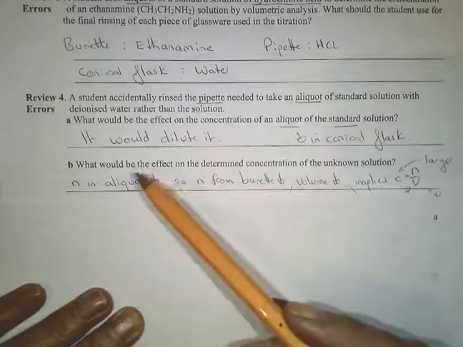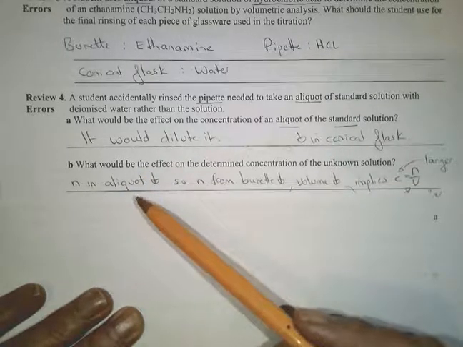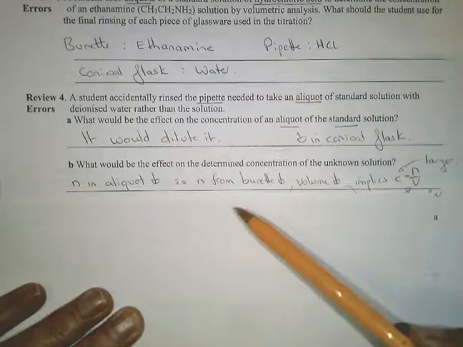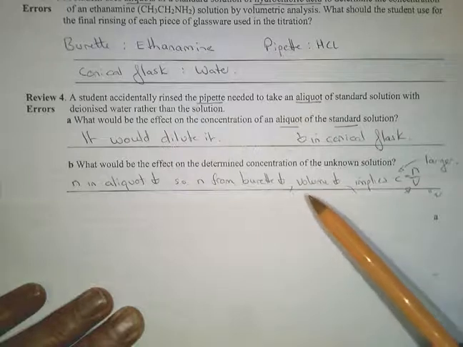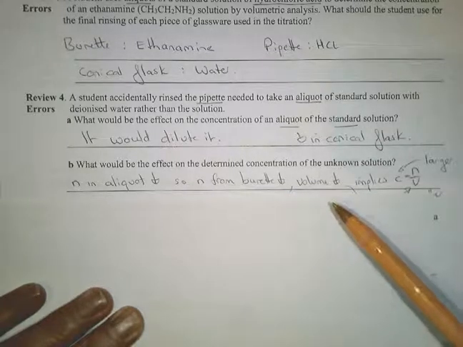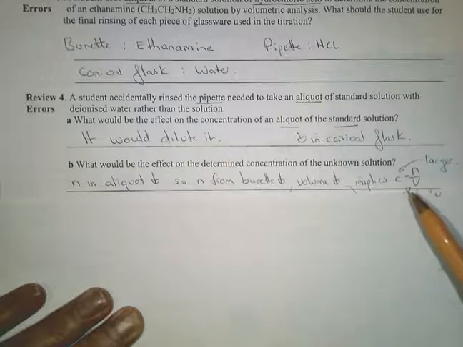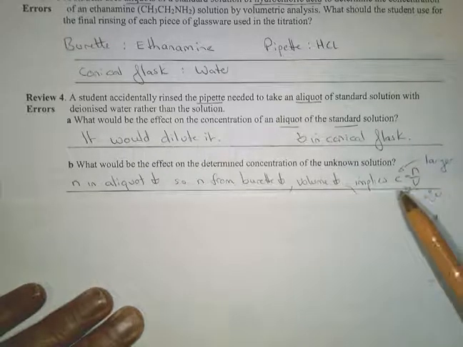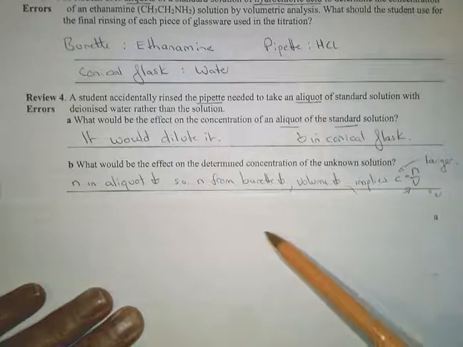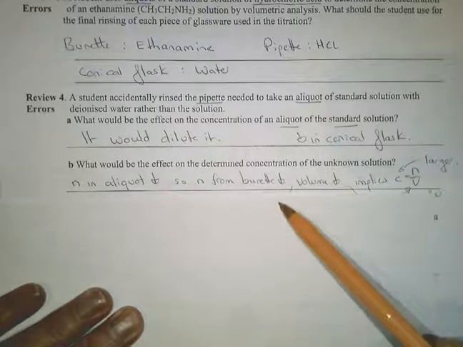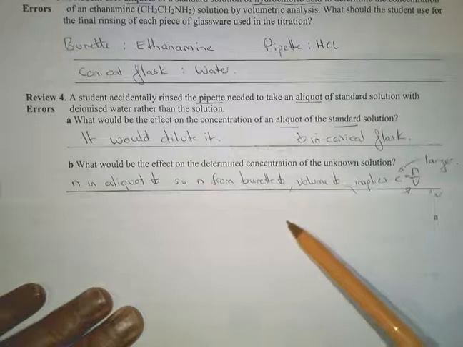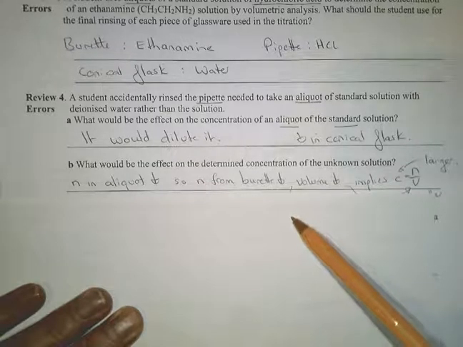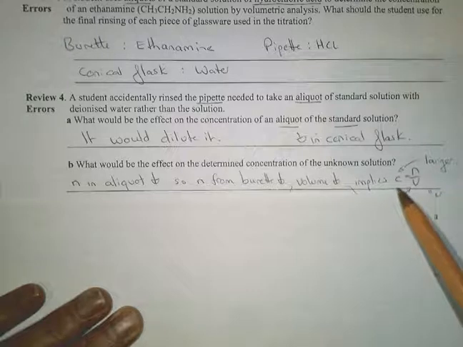So if you've diluted what you've put in there, you've put in fewer moles in the aliquot, so you would need fewer moles from the burette. So if you need fewer moles from the burette, then the volume that you're going to be delivering to get those fewer moles will be less. So if the volume has gone down, then when you think about it, if you've got something in the conical flask and you're adding something, and you're going to need the same amount of moles, if they're in a smaller volume, then it must be more concentrated.